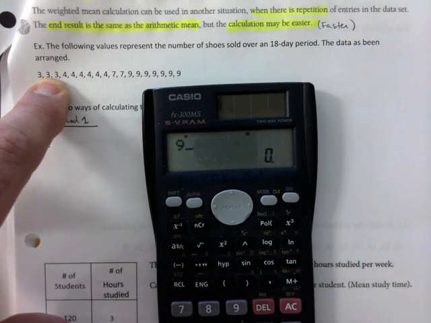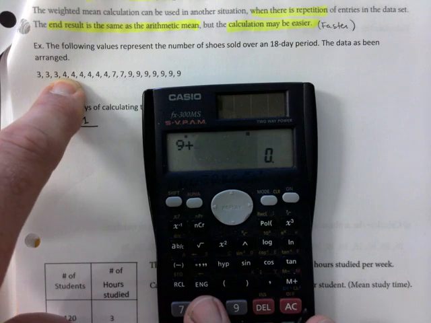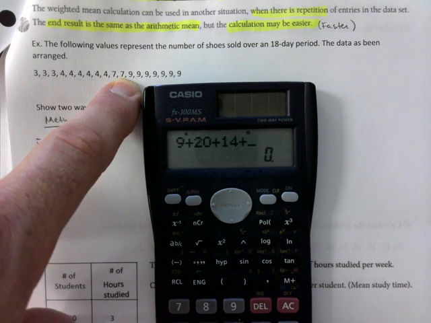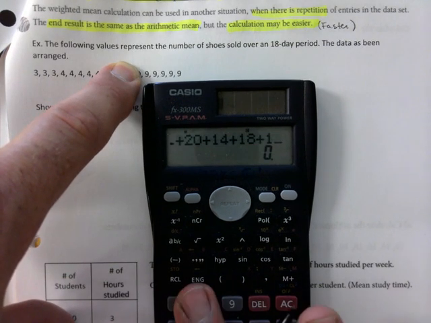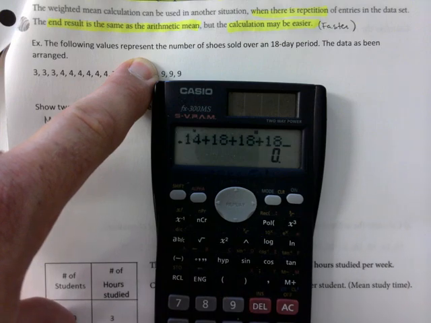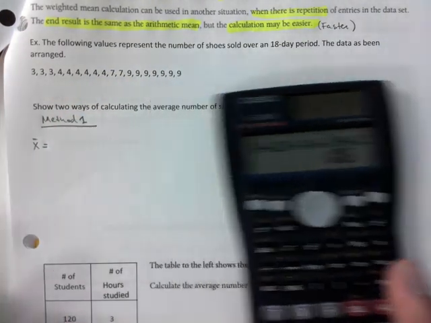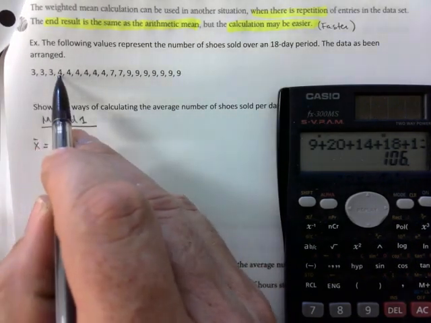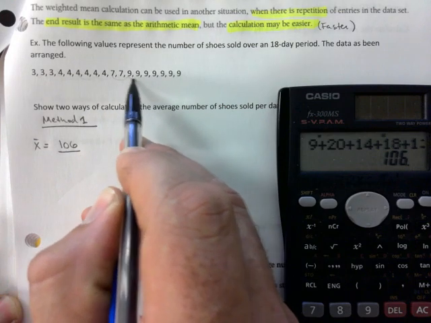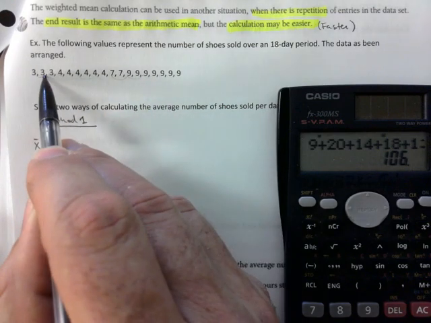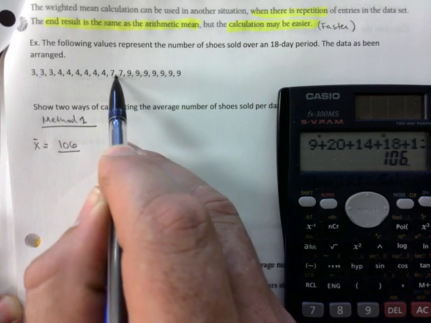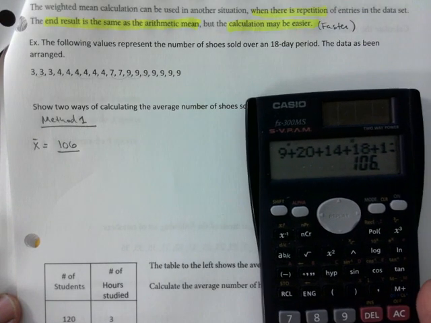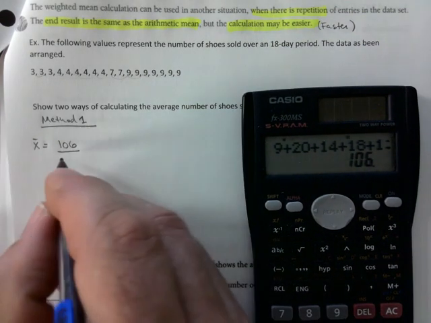3, 6, 9, plus 8 and 8 is 16, and 20, plus 14, 18, plus 18, plus 18, plus 9. Check if it's 106. I'm pretty sure it is. And we're told it's 18, right? 2, 4, 6, 8, 10, 12, 14, 16, 18, yeah. Is it 106? Did anybody check? Or are you just blindly trusting me? I wouldn't do that if I were you.